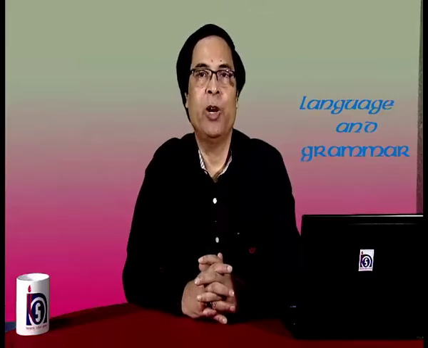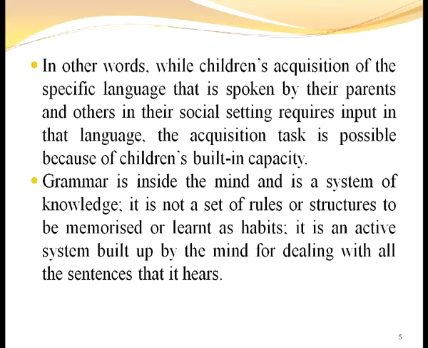In other words, while children's acquisition of the specific language that is spoken by their parents and others in their social setting requires input in that language, the acquisition task is possible because of children's built-in capacity. Grammar is inside the mind and it is a system of knowledge. It is not a set of rules or structures to be memorized or learnt as habits. It is an active system built up by the mind for dealing with all the sentences that it hears.